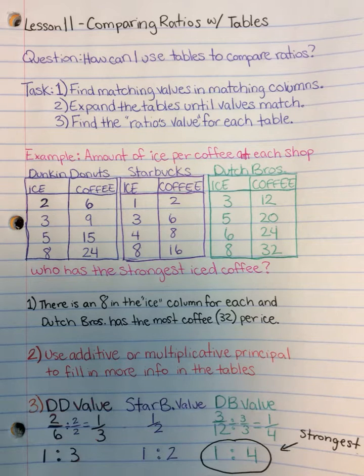Whoops, I'll do one of these. Let's take a look at this ratio and this ratio. At Dunkin' Donuts, if you have 3 cups of ice, they put in 9 cups of coffee. At Dutch Bros, if they have 3 cups of ice, they put in 12 cups of coffee.